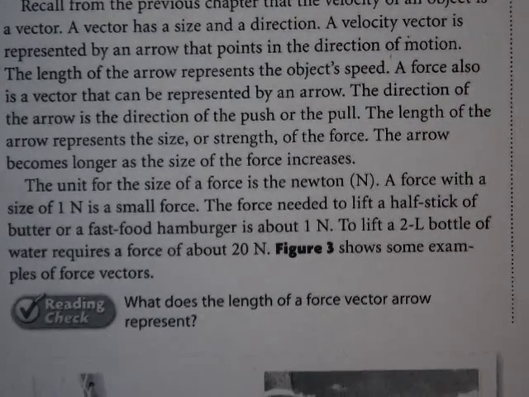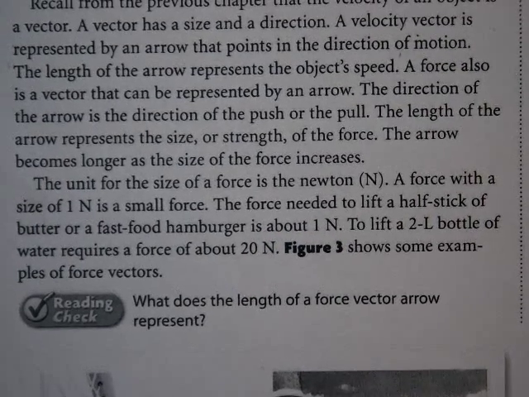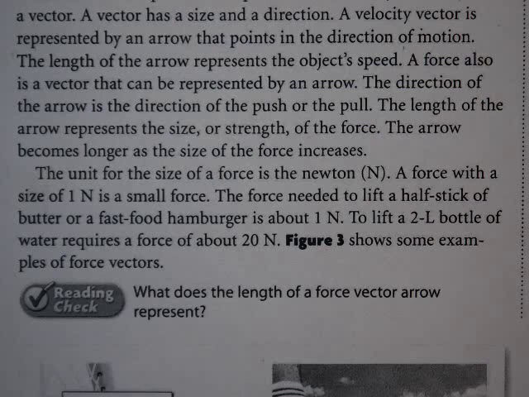The units of force are right here. They're called newtons in honor of Sir Isaac Newton, who described this type of physical interaction many hundreds of years ago now. The newton is the force needed to lift about half a stick of butter or a fast food burger.